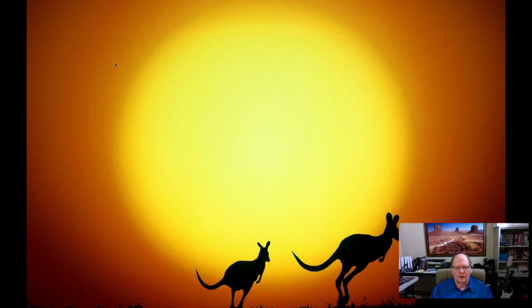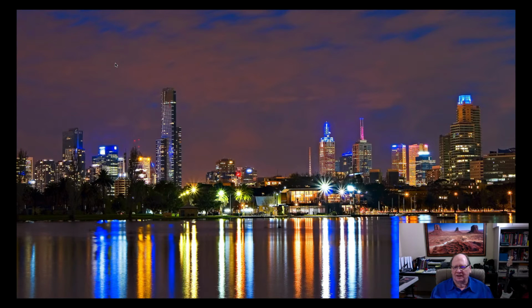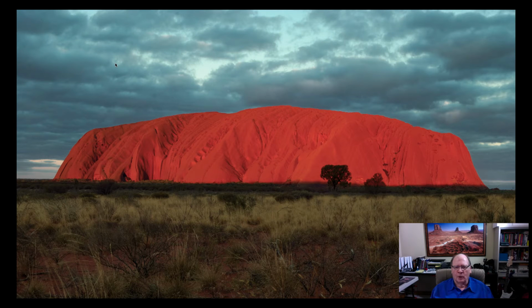Here's another one I really like. Really says what I want to do, so I may use this in one of my capture pages. More night cities. Here's Ayers Rock. I've actually been to the very top of this rock. I climbed it when I used to live there.